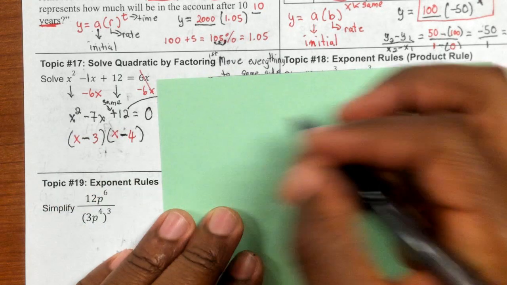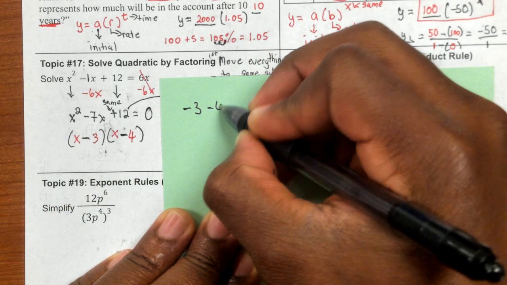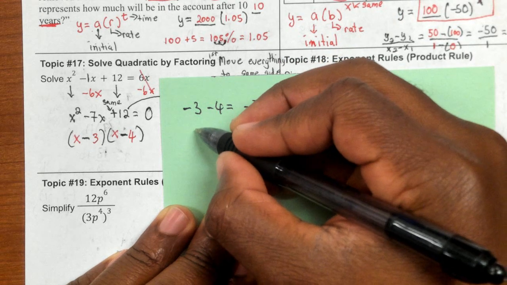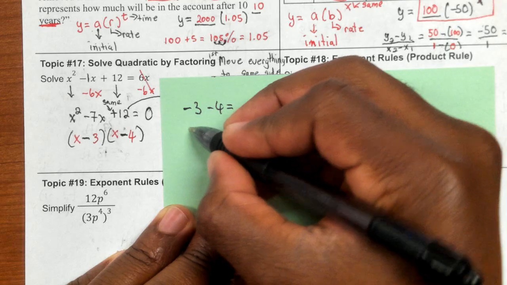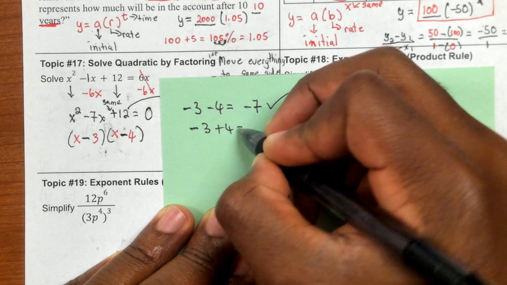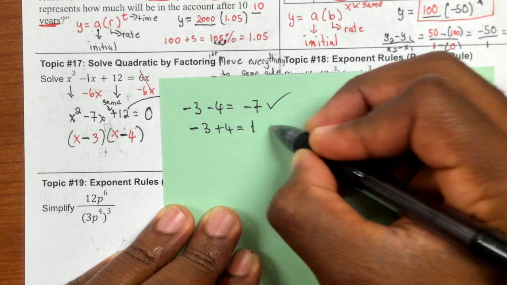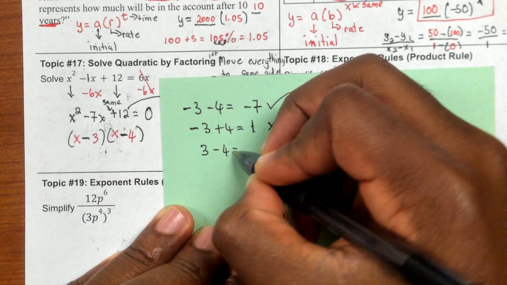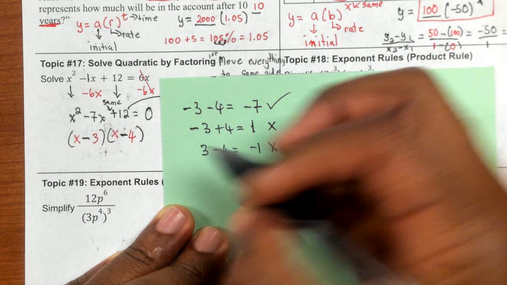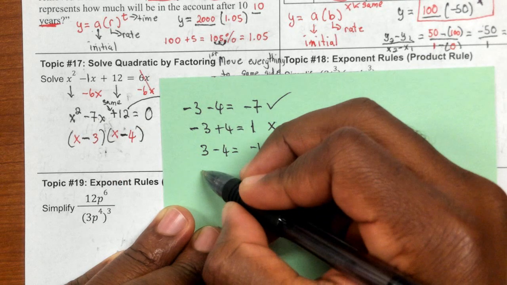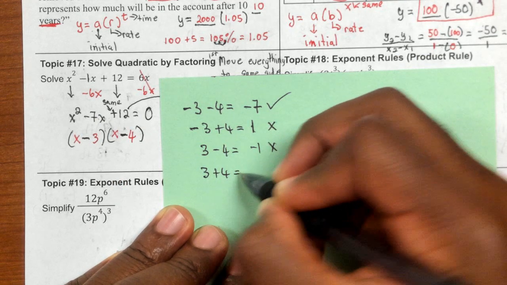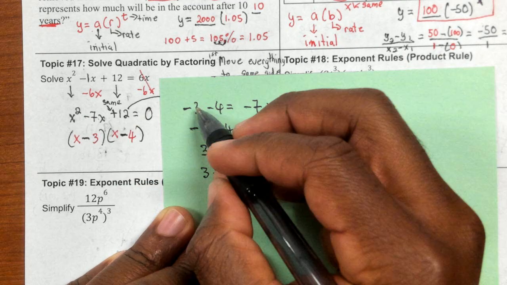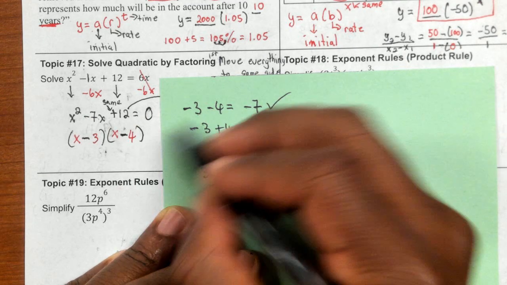And you can always check this to make sure. Negative 3 minus 4 is indeed negative 7, all right? If we had a negative 3 and a positive 4, that would give me 1. That's not what we wanted. We wanted negative 7. If we have a positive 3 and a negative 4, that would give me negative 1. That's not what we wanted. And if we had 2 positive numbers, we would have gotten positive 7, but we wanted a negative 7. All right. So again, we would have a negative 3 and a negative 4.